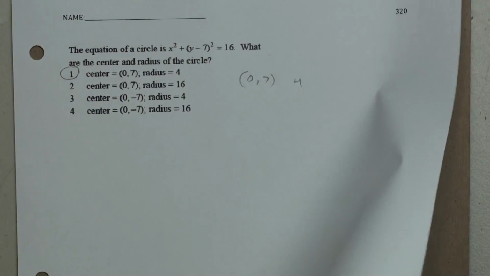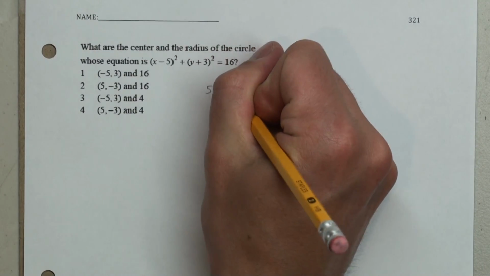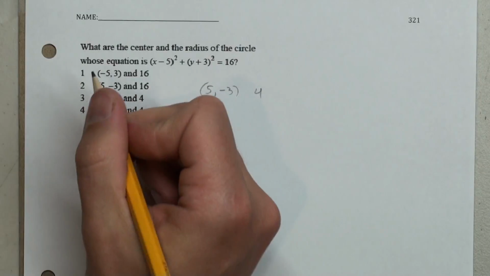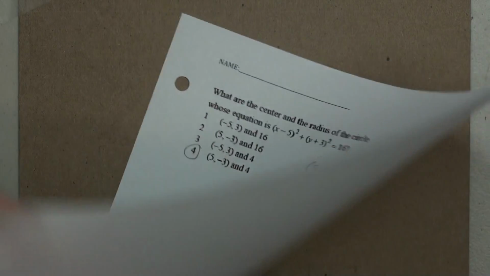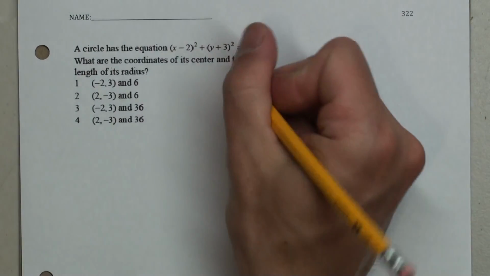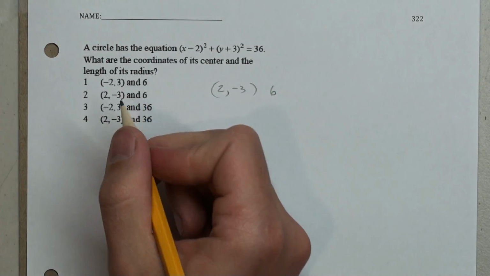Choice 1. 5 comma negative 3 and 4. 2 comma negative 3 and 6.